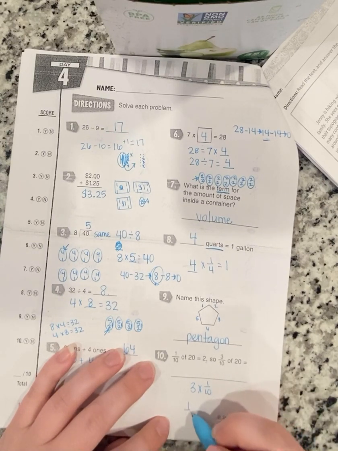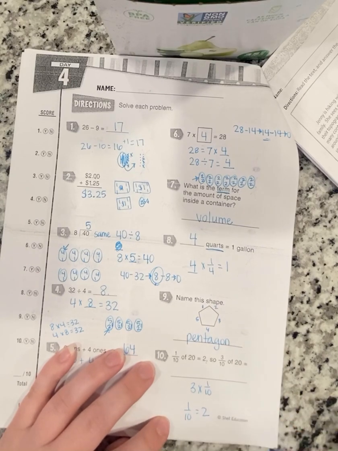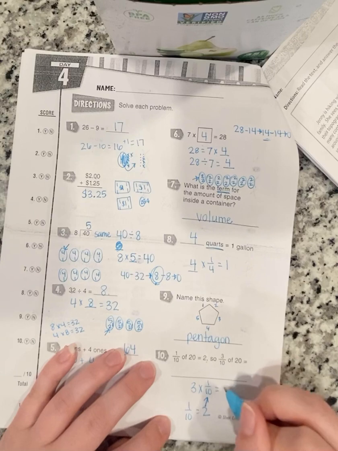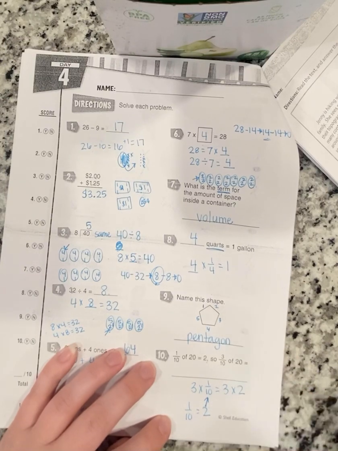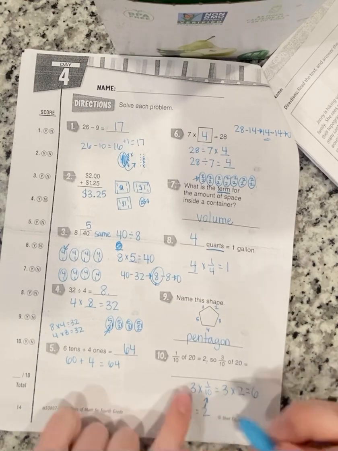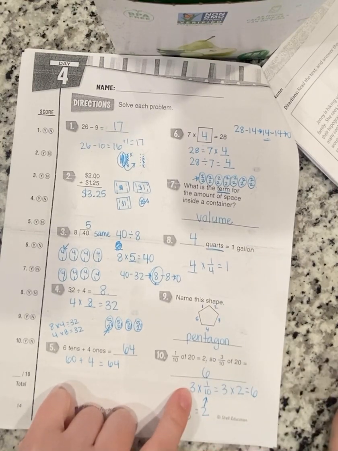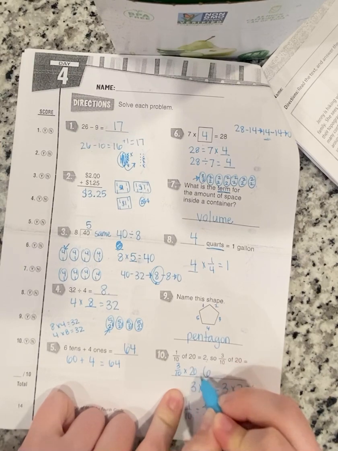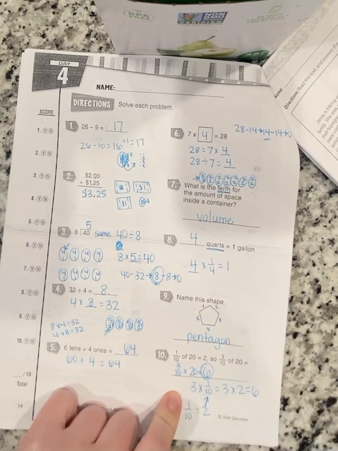We know 1/10 is the same as 2. So if we put 2 in there instead, that would be 3 groups of 2, which is 6. So 3/10 of 20 is the same as 6.